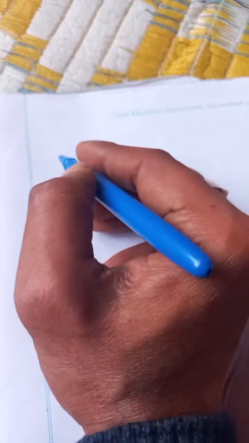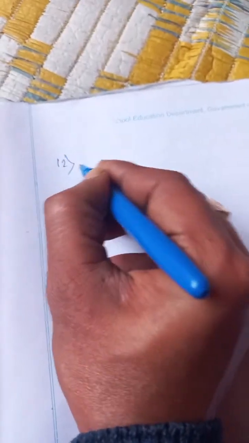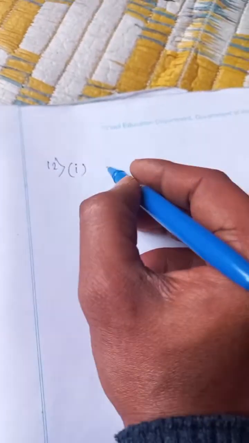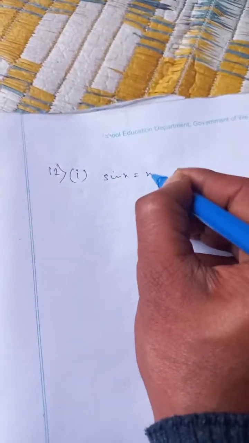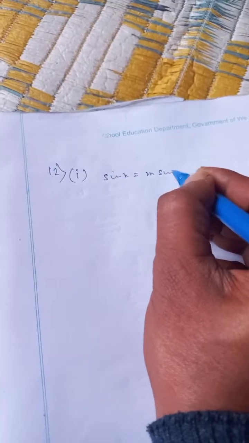Look this way, I am proving. One, sin x is equal to m sin y.